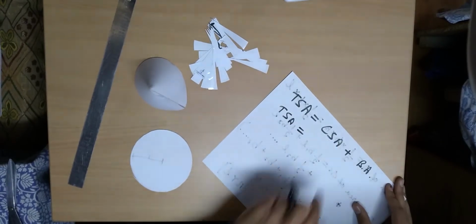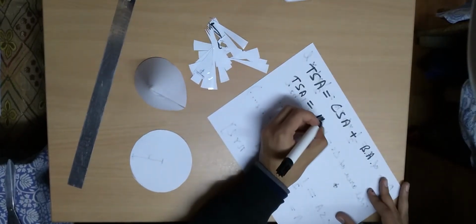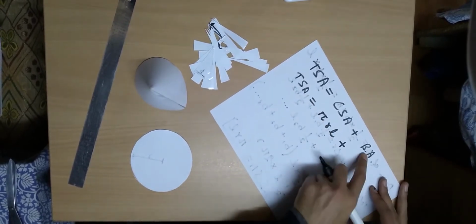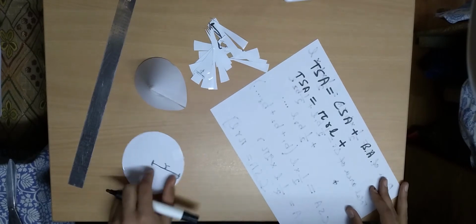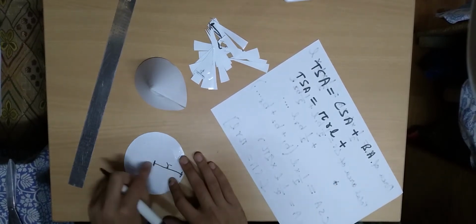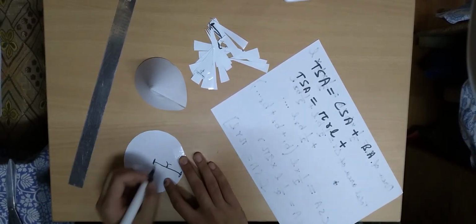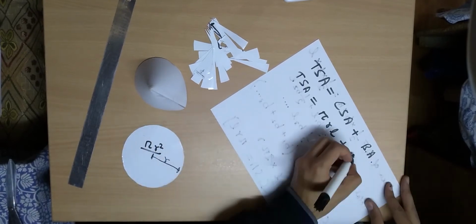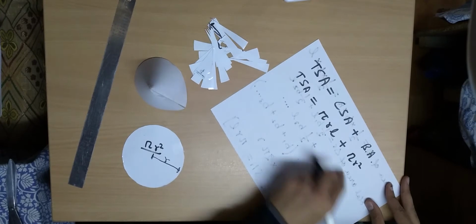So what is the curved surface area? Pi r L. Just found that out. Pi r L plus, what is the base area? That is simply, so the radius is r. So this area is pi r square. So the base area is pi r square. That is the total surface area.